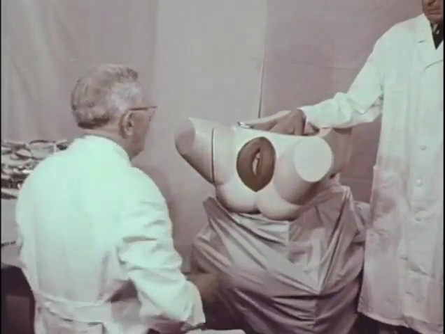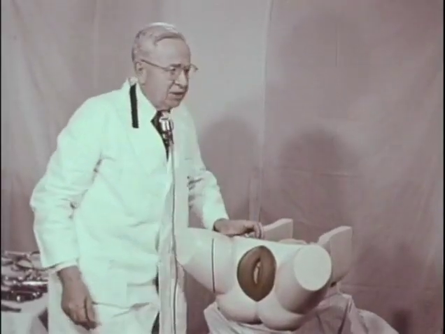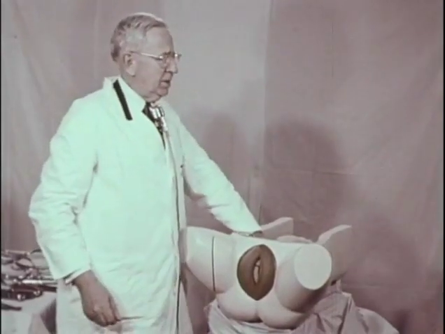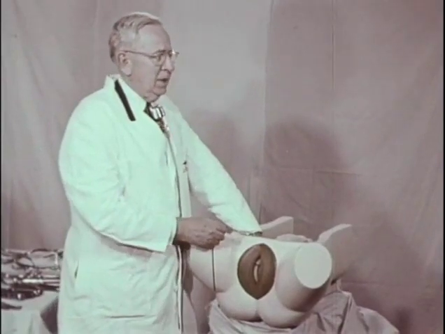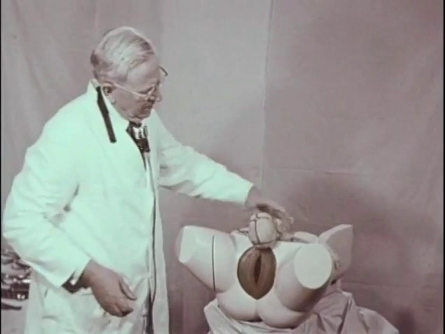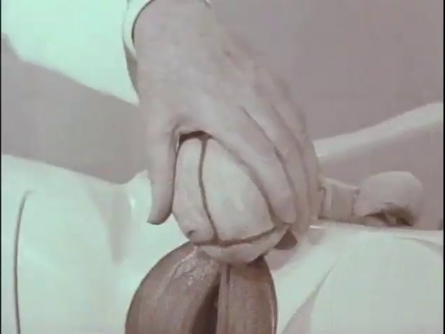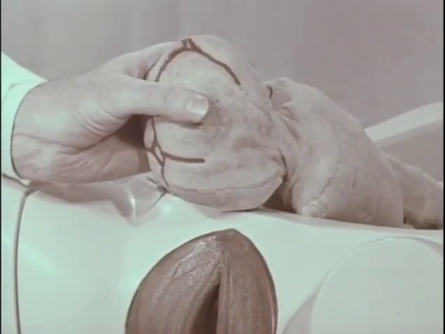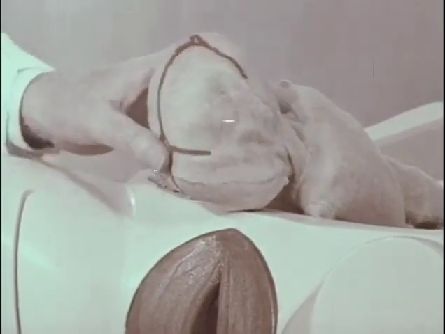The next maneuver will be the Scanzoni maneuver. And the choice of instrument is the solid blade Elliott type, the Tucker-McLean forceps. In the Scanzoni maneuver, there is a complete instrumental rotation with a single maneuver, but requiring a double application of the forceps.